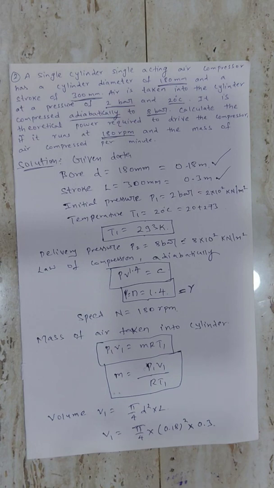Now we'll find out the mass of air compressed. We know the formula P1 V1 is equal to m R T1, therefore m is equal to P1 V1 by R T1. We don't know the volume. Volume V1 is equal to pi by 4 d square into length. We know the diameter and the length from the given data.